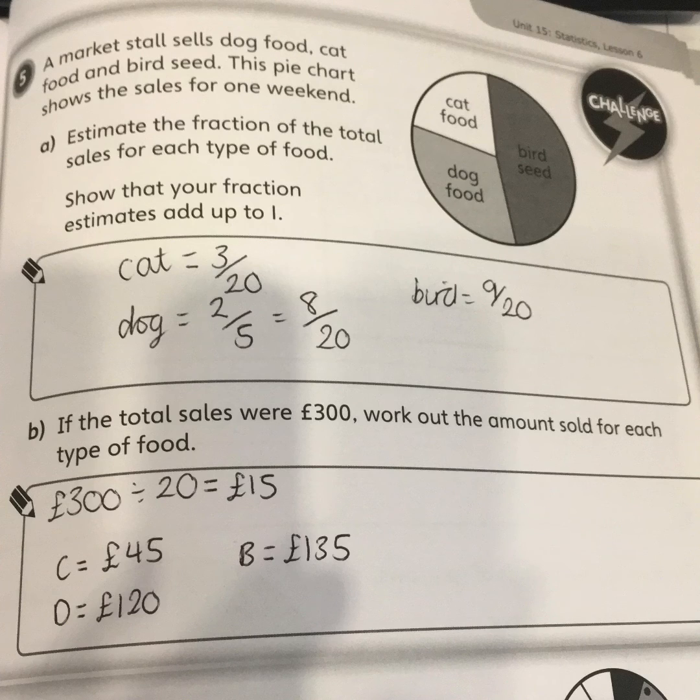Cat food is 3/20ths because that's just under a quarter, which would have been 5/20ths. And then dog food has got to be the remaining bit. So 9/20ths add 3/20ths is 12/20ths, so dog food's got to be 8/20ths. As long as your fractions are similar to that and they add up to 20/20ths, one whole, that's perfect.